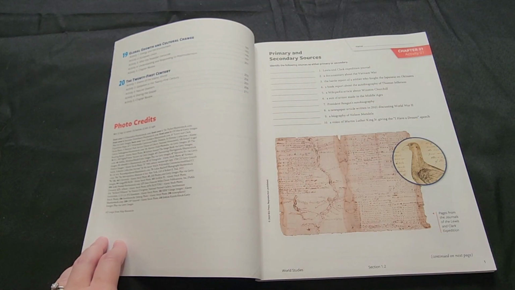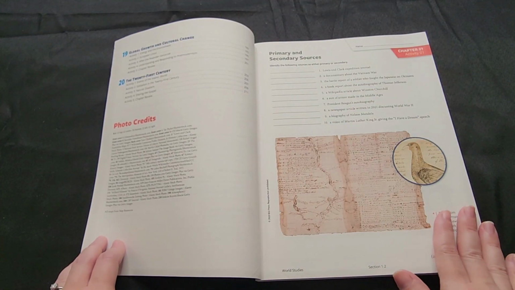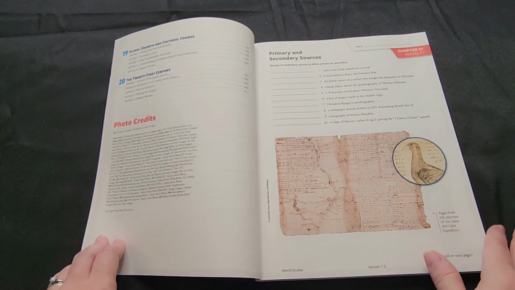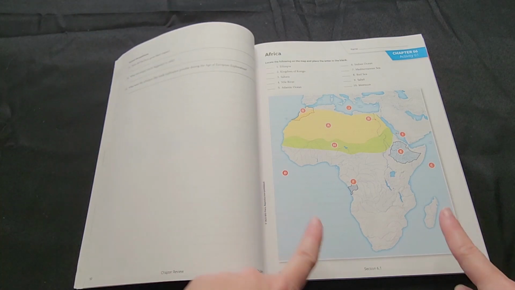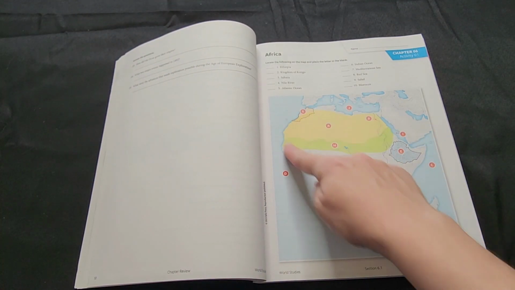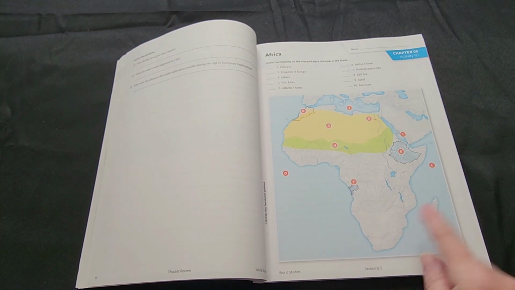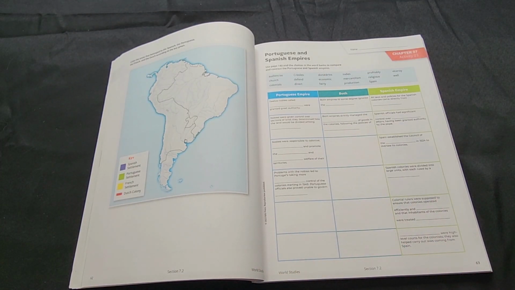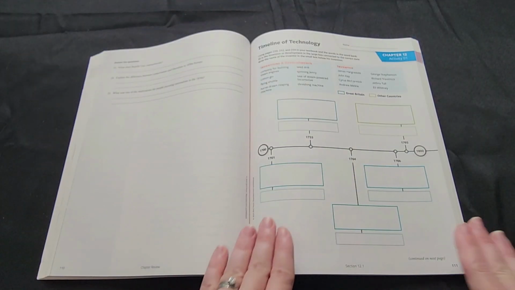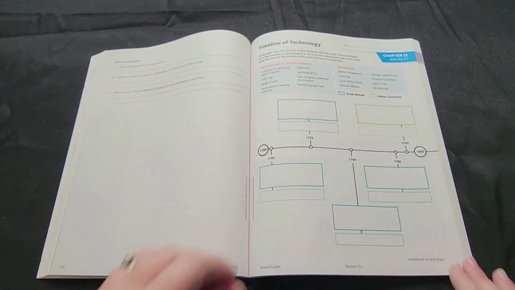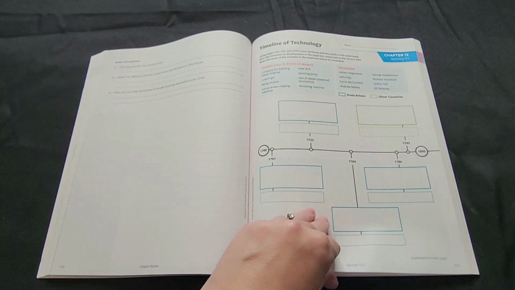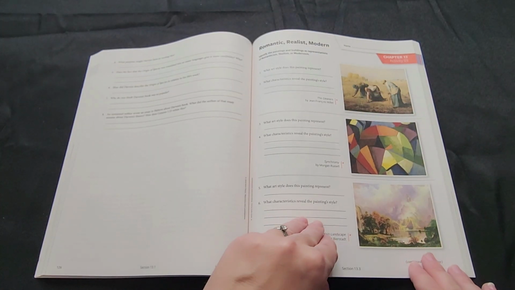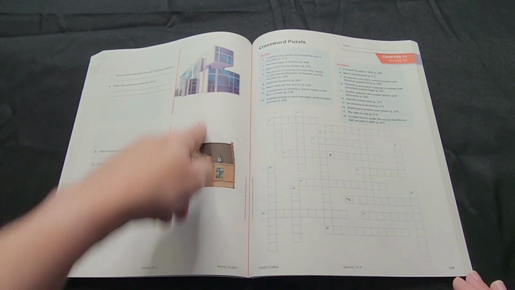Primary and secondary sources are important in the study of history. There will be several activities dedicated to primary source material in the activities manual. They will interact with different maps, locating different areas and regions, charts that will help them to compare different cultures and regions. Filling in timelines will help them to see the connections between different events. The activities will also include different artwork and identification.